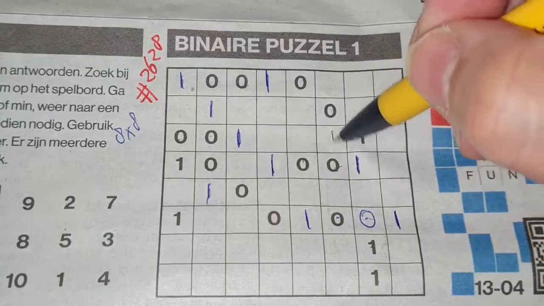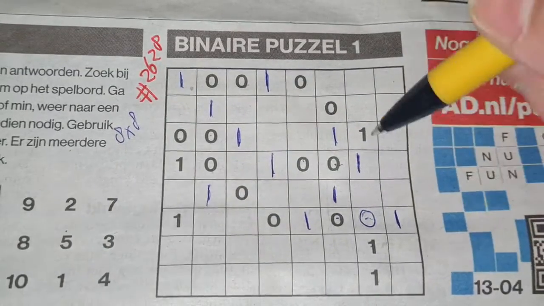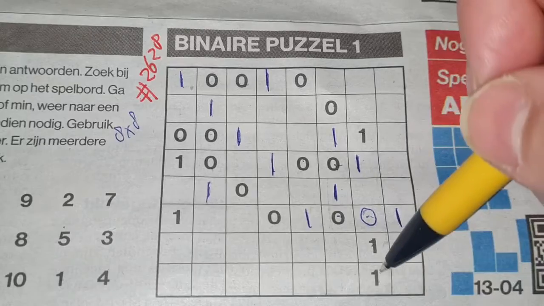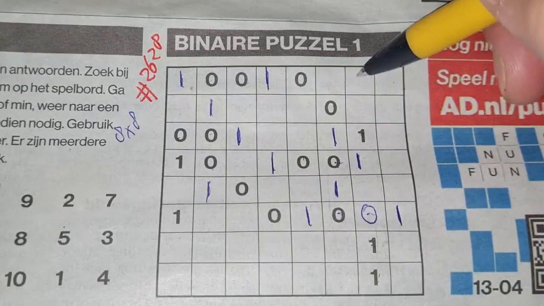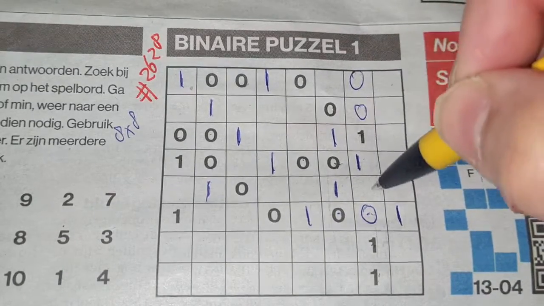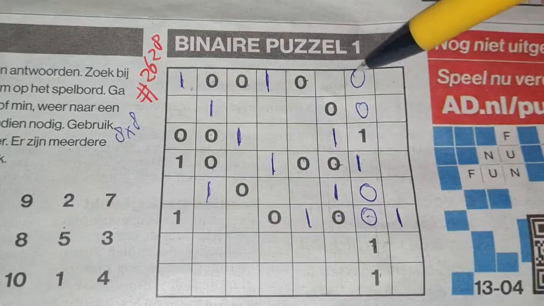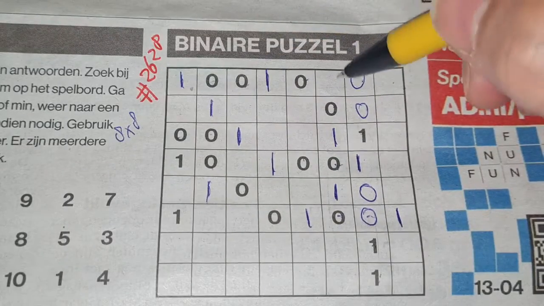Between two O's comes a one. Between two O's comes a one. Double O. Here we have 4 ones in this column, so the rest are O's. Here we have 4 O's in the first row, so the rest are ones.